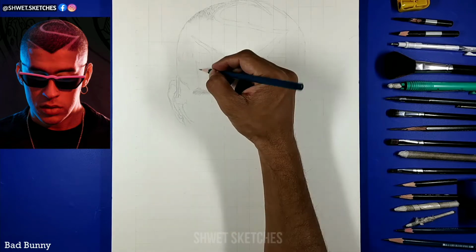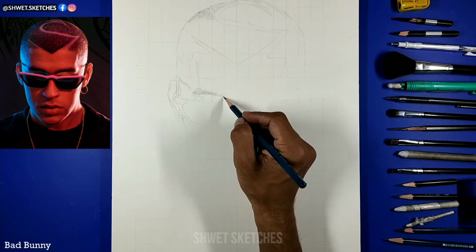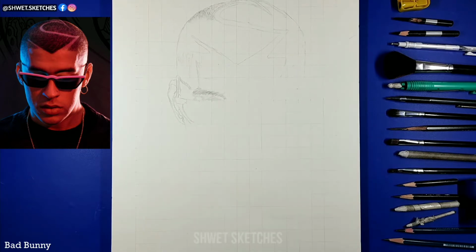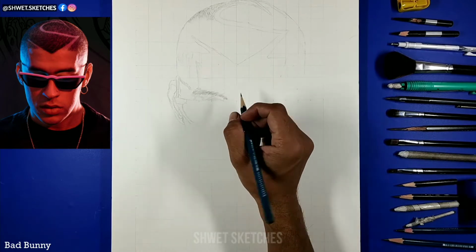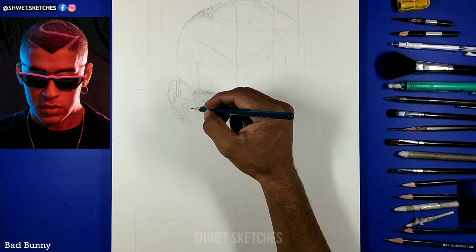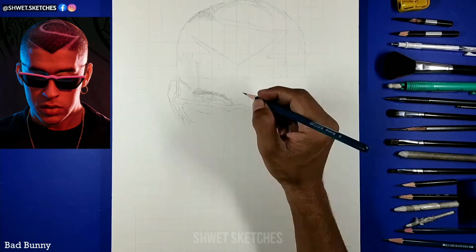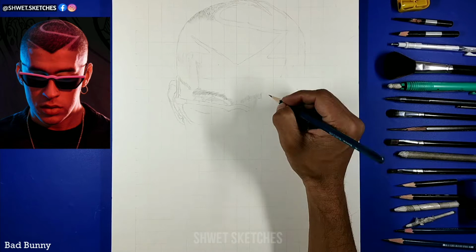So the dimension of this portrait is 22 cross 16, 22 vertical boxes and 16 horizontal boxes. This is an A3 sheet. You can make it on an A4 sheet or A2 sheet, whatever you want. You can change those dimensions too. One box is equal to 1.5 centimeter.